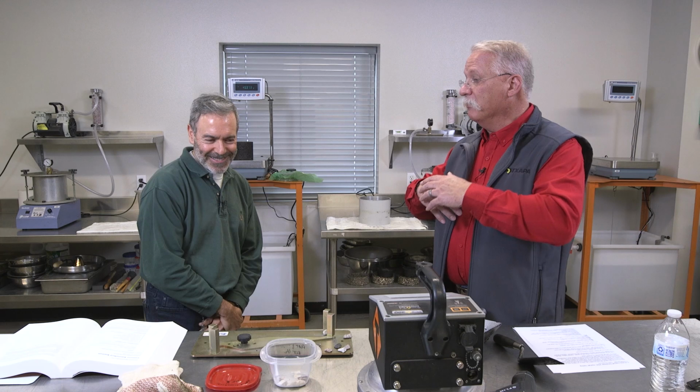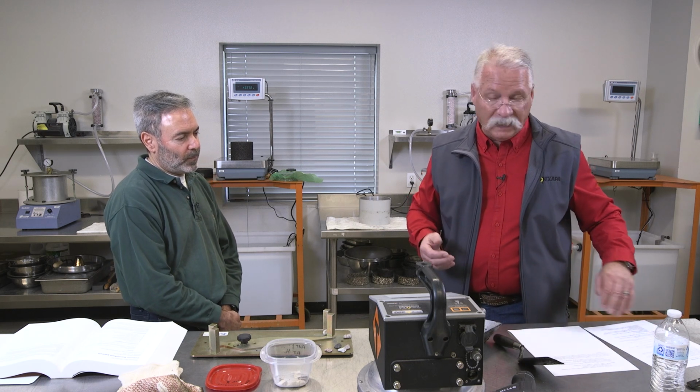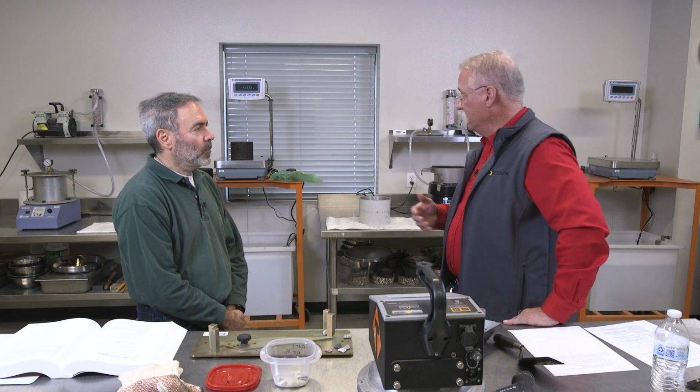Because it shouldn't matter if you're in El Paso or Atlanta. If you're measuring the properties of a cationic emulsified asphalt, the test procedure should be the same, right? And so that is really the key thing in all this: we can trust those numbers in that process.